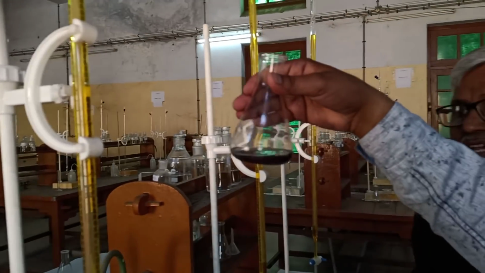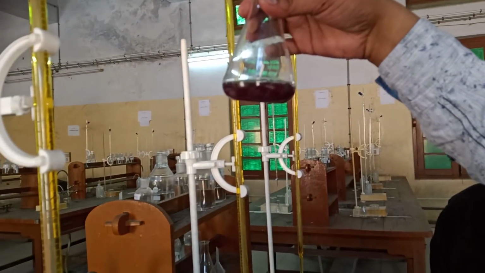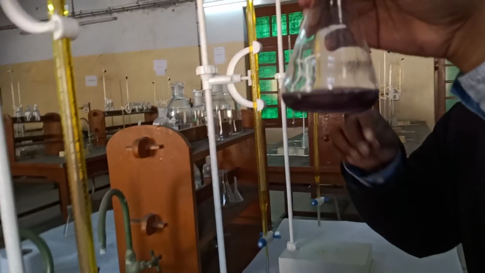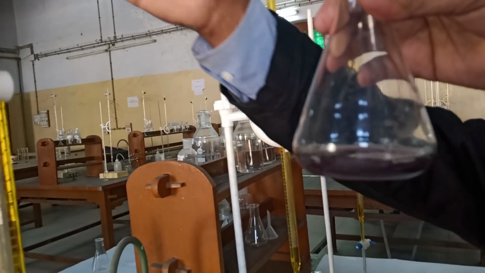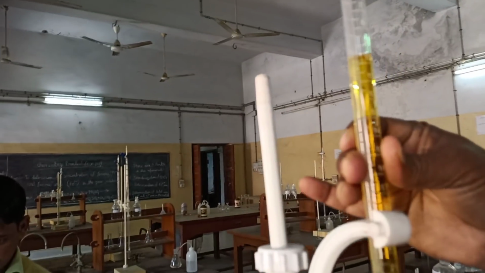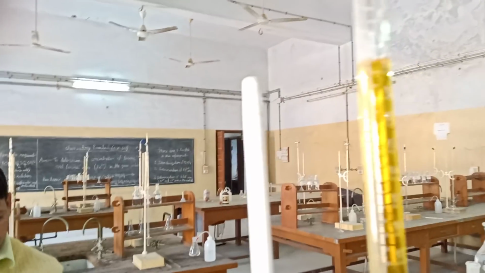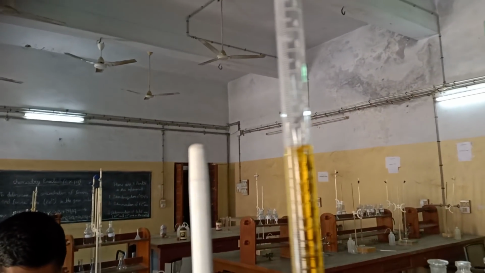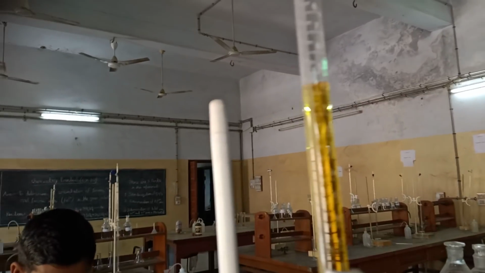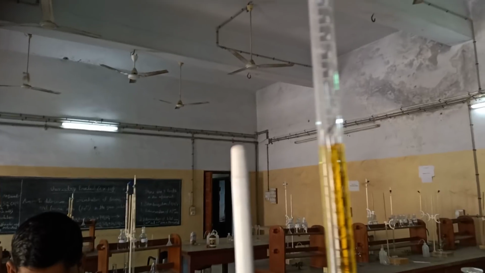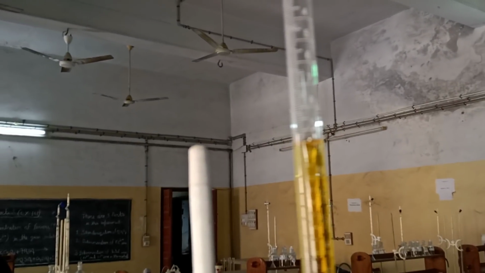Now this is the color change. So this is your end point, red violet. This red violet color. So you can see the volume. How much volume is required for this titration? It is 9.5. Okay, so it is 9.5.